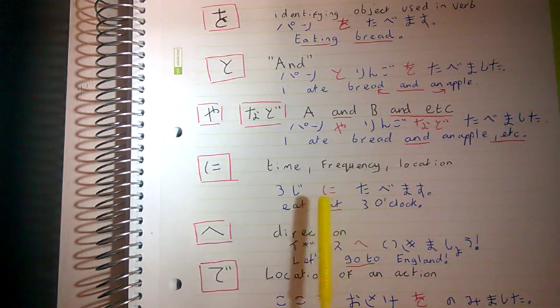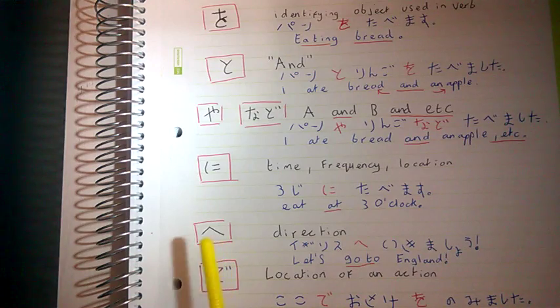There's also e. This is spelled with a he, but it's just like e, just like the letter e is how you say it as a particle. And it's for direction.